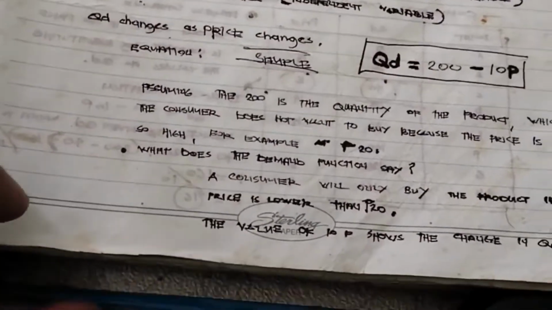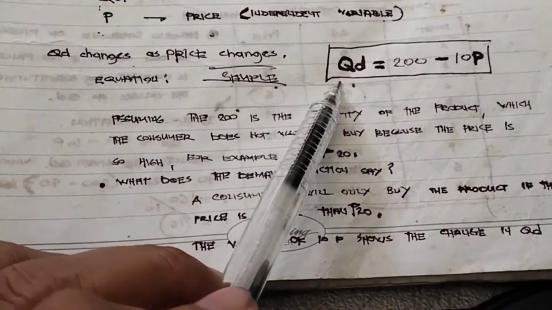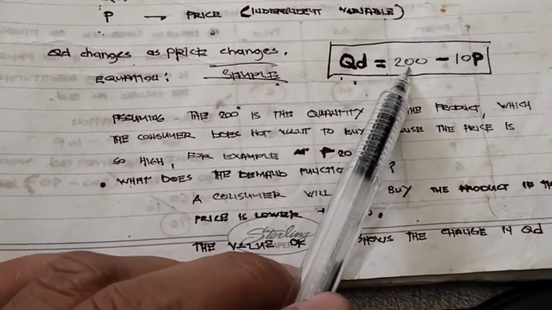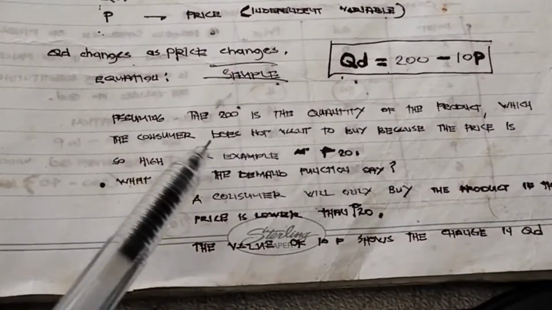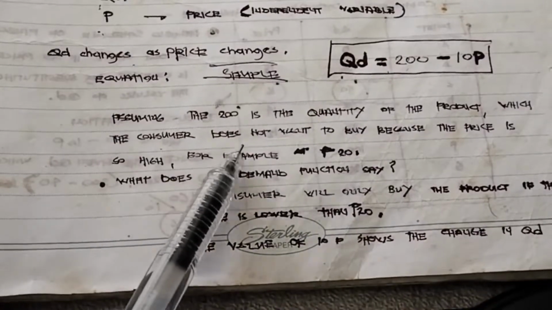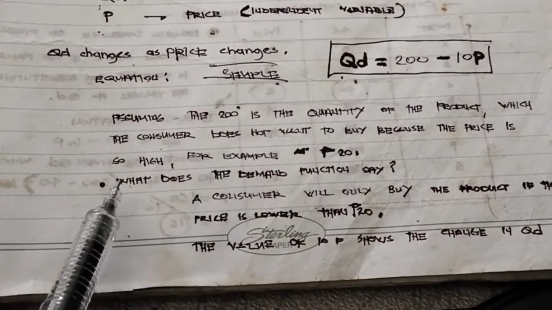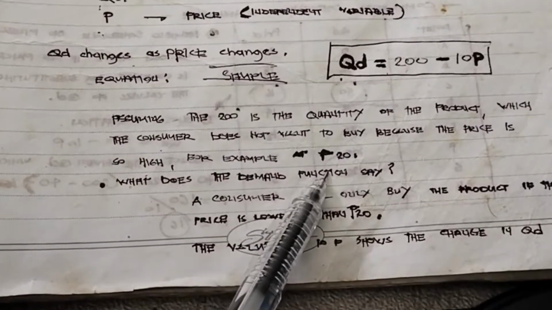So let's have this demand function: QD equals 200 minus 10P. Assuming that 200 is the quantity of the product which the consumer does not want to buy because the price is so high, for example, at 20 pesos.